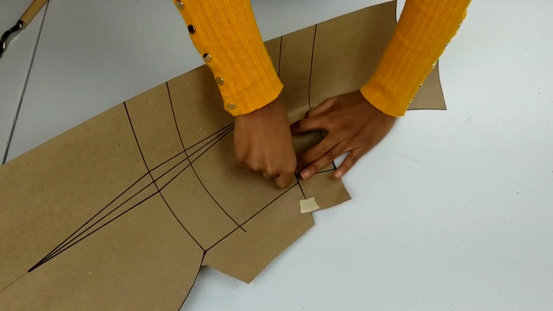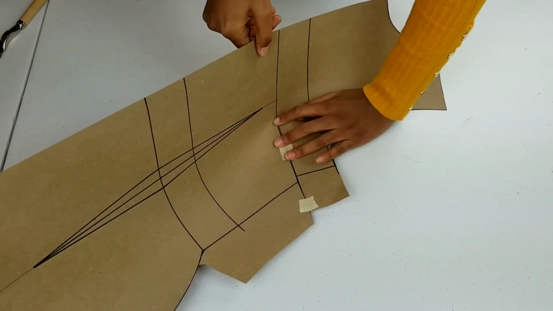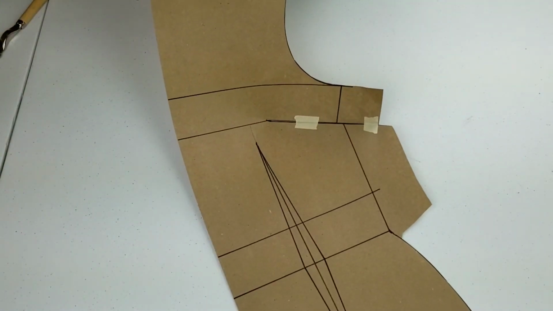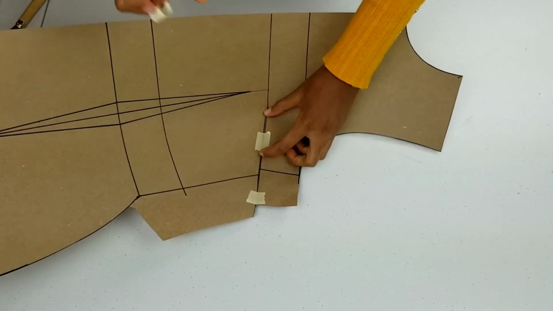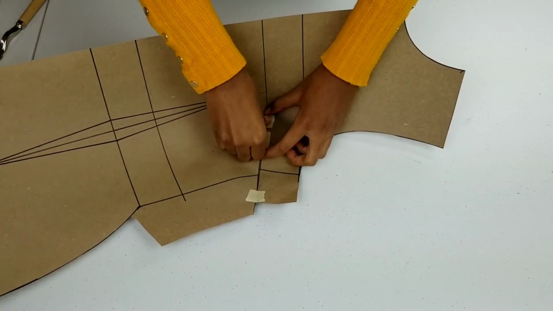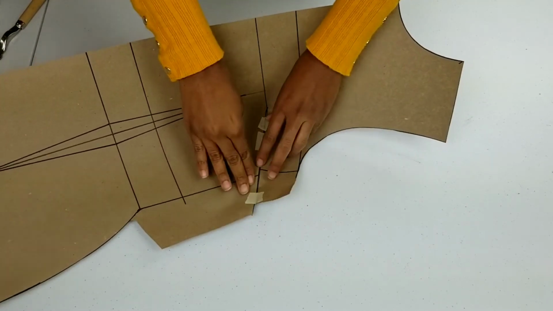I'm pretty sure I'm using freezer tape right now. So the type of tape you use really just doesn't matter as long as it's not too tacky. You want to be able to peel this tape back off of your paper easily. So you might want to test out different tapes to see which one works better.